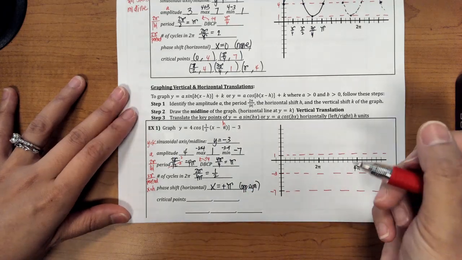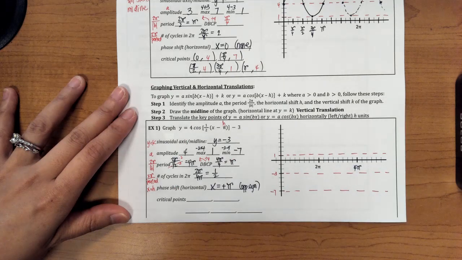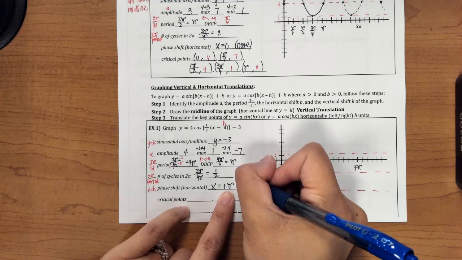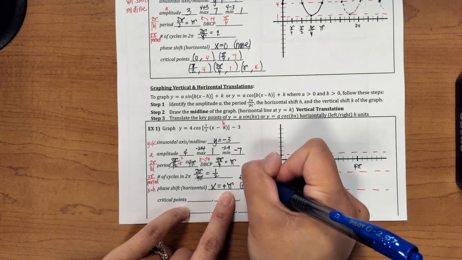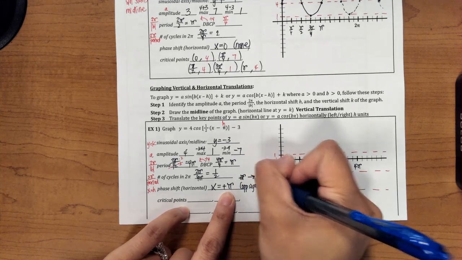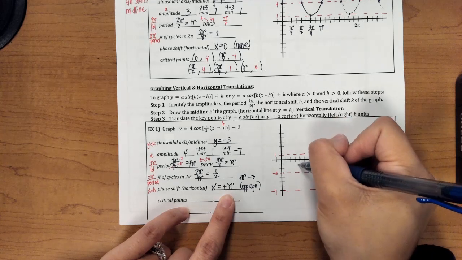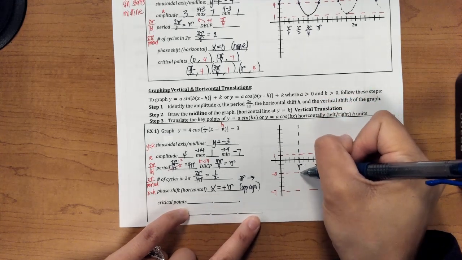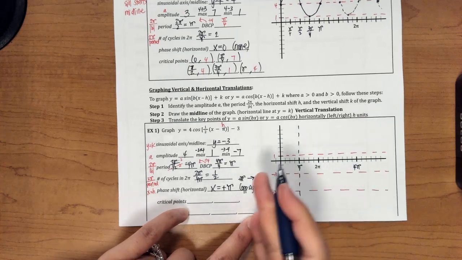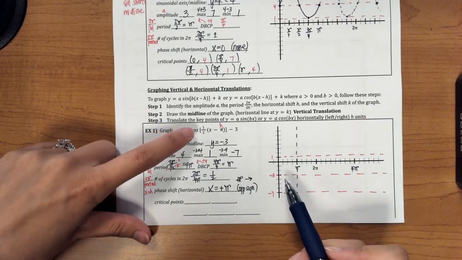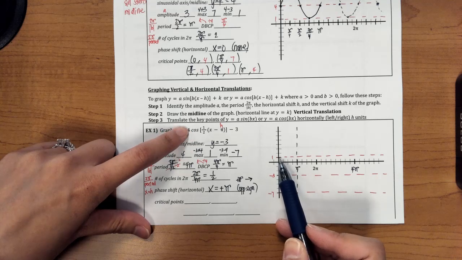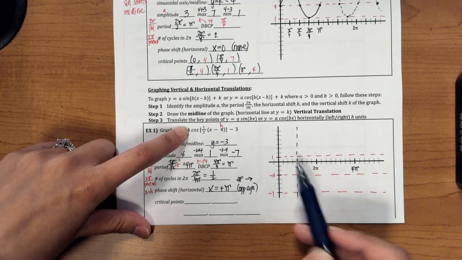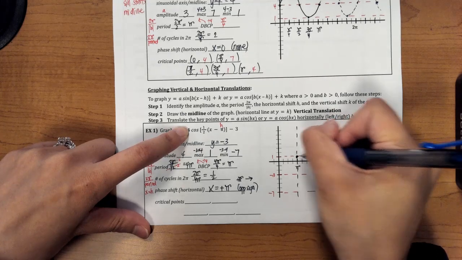And so we need to find where pi is, because we're going to go plus pi. This is plus pi to the right. Okay. So since pi is here, this is going to be my new y-axis. Okay, I'm going to shift. So instead of starting at cosine, which is at your maximum at 0, 1, we're going to shift it pi to the right, and we're going to start right here.